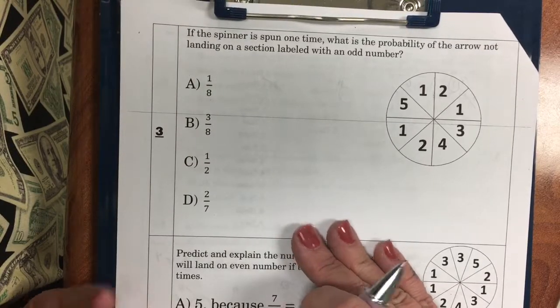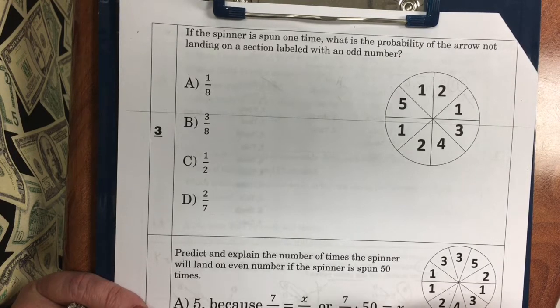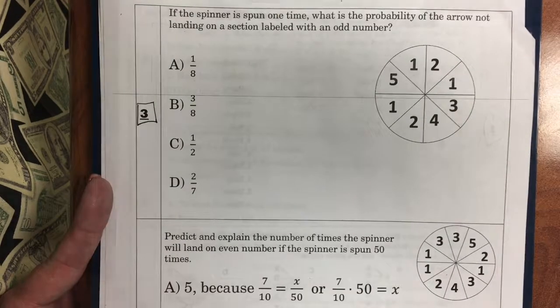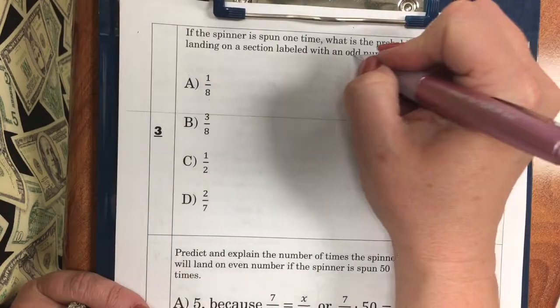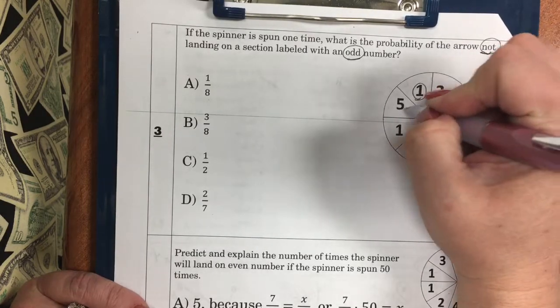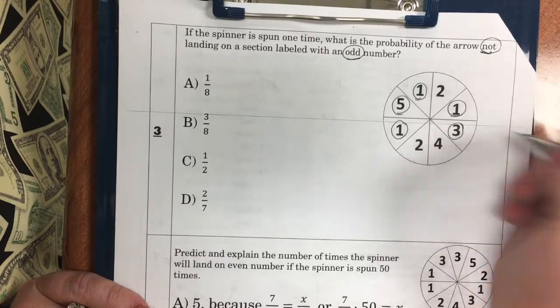Okay, number 3. If the spinner is spun one time, what is the probability of the arrow not landing on a section labeled with an odd number? Draw a square around number 3. Okay, so we have the word not and odd number. Okay, so the odd numbers are 1, 5, 1, 3, 1.